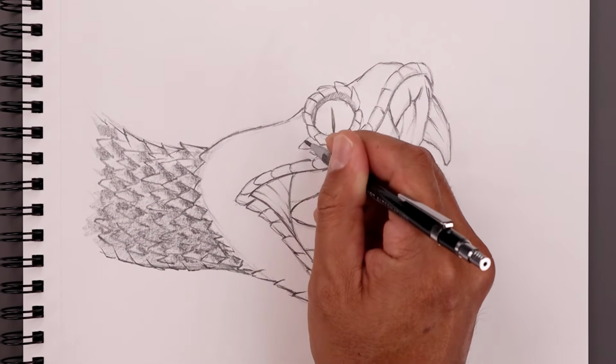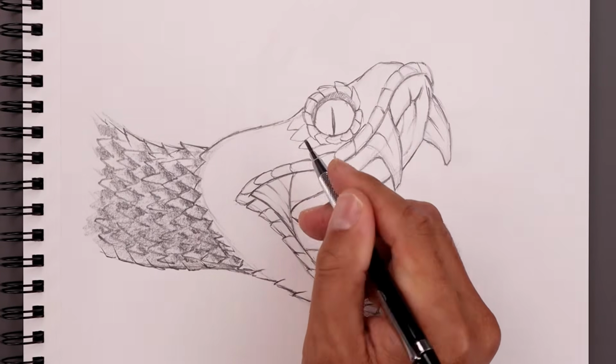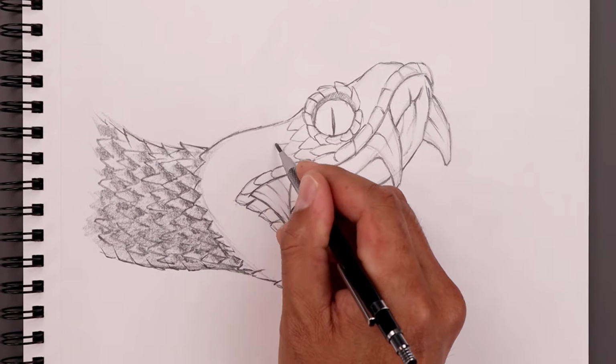Now I'm going to start to layer some scales inside the head, starting from the eye and just lightly working our way across.